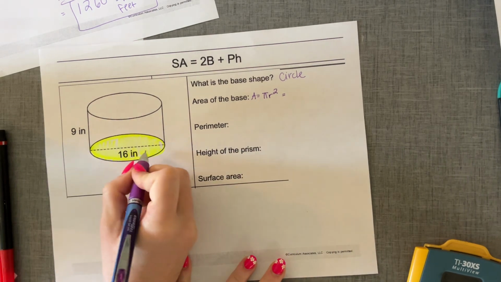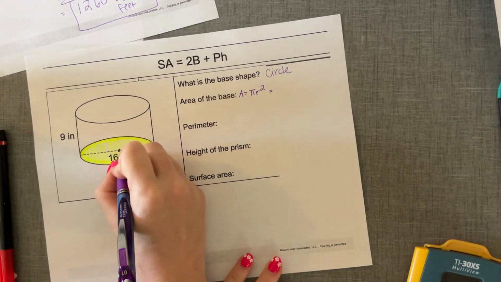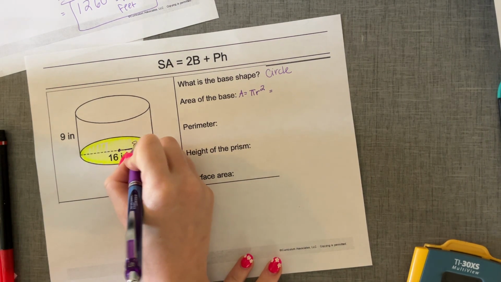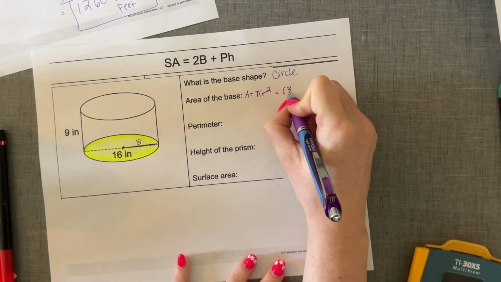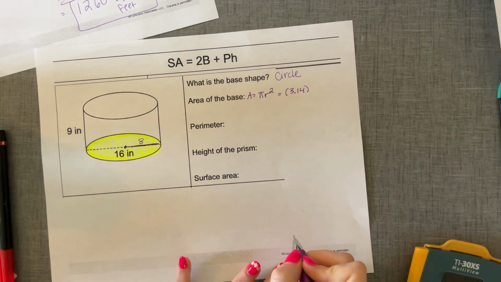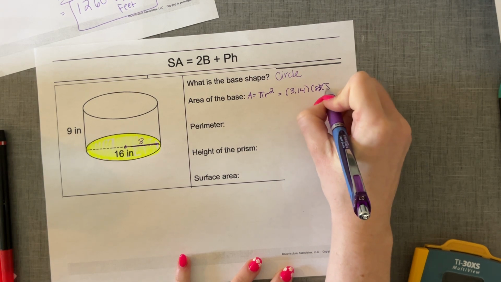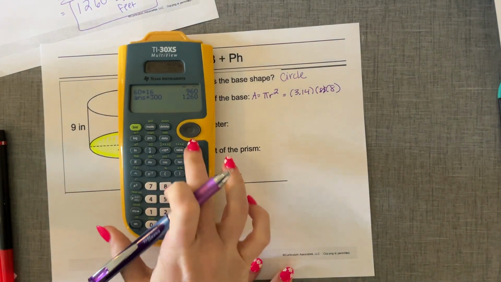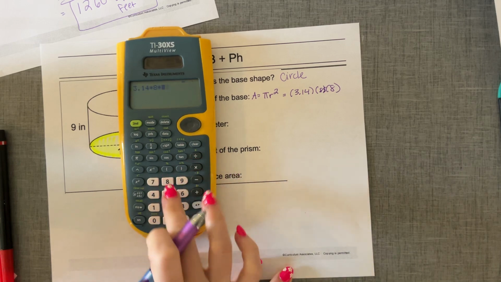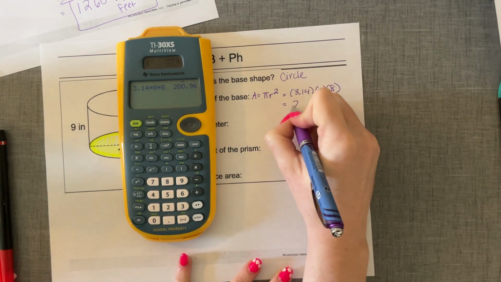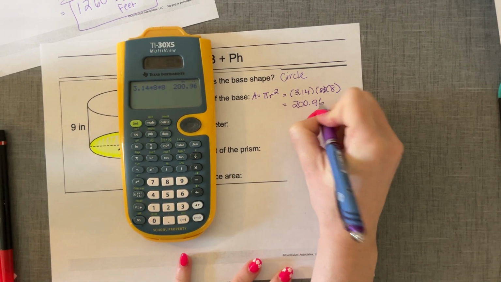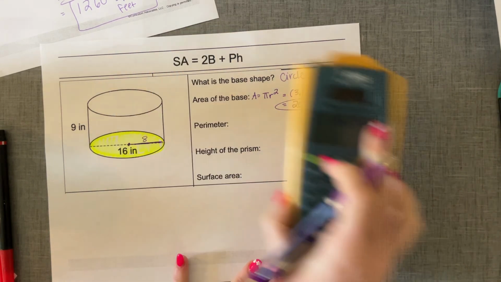This right here is a diameter, it goes the whole way across. So just halfway across is going to be 8. Pi is 3.14. Squaring a number means to multiply it by itself. Is 200.96 is the area of the base.